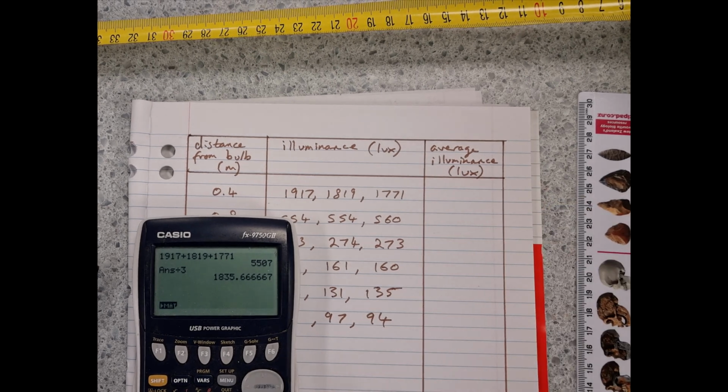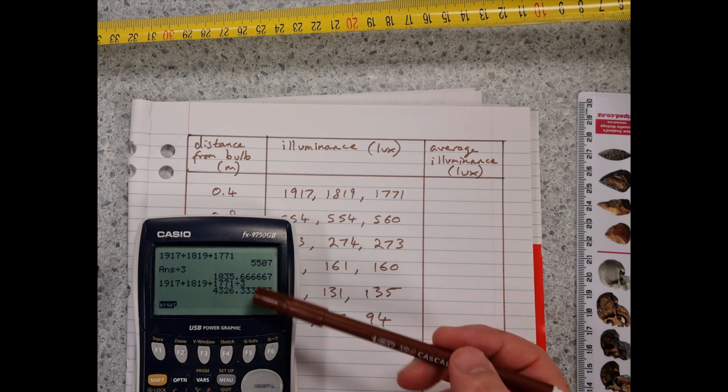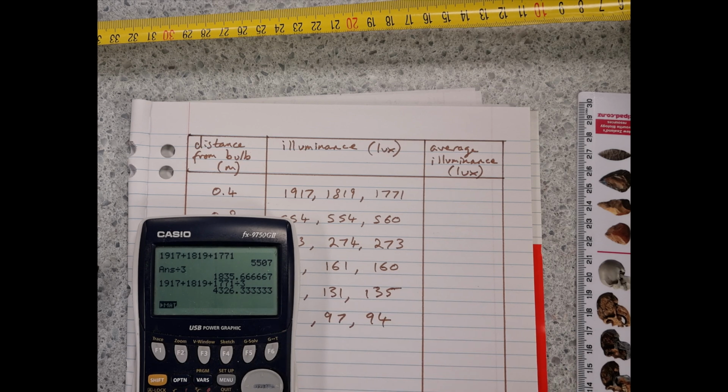One thing to be careful of is if I do the same calculation, but I try to do the division in the same step, then I get a different answer. And that's because according to BEDMAS, we're going to do the division first, and then we're adding the other two values to that. So that's something that you've got to be careful with when you're working out your averages.